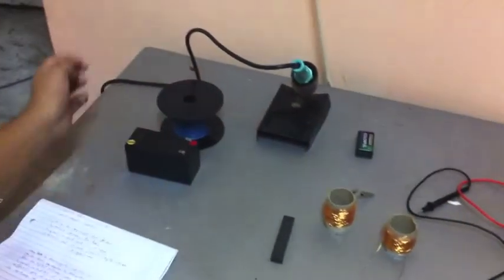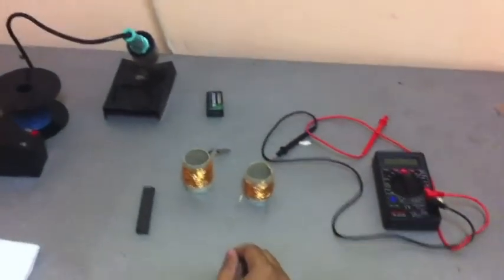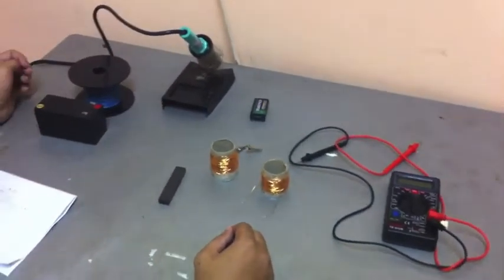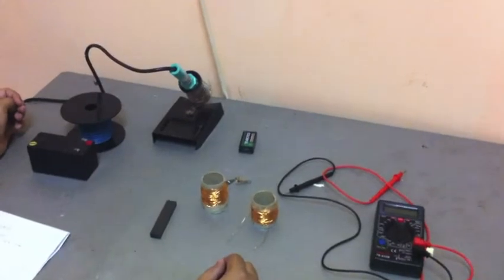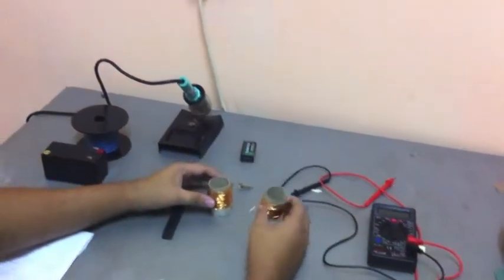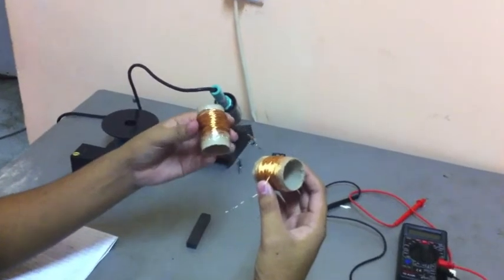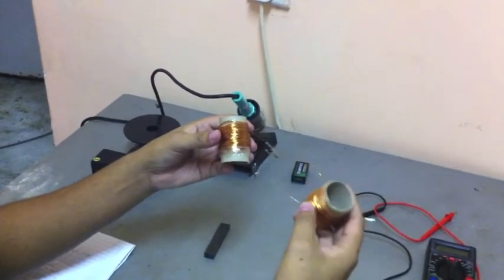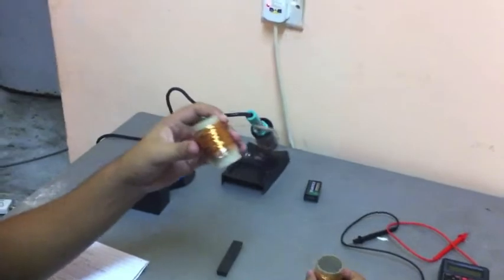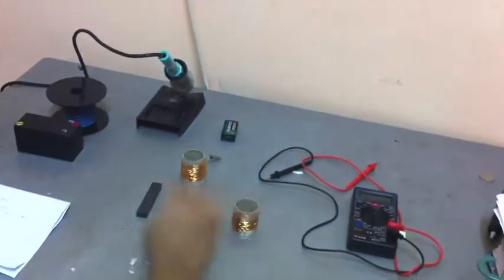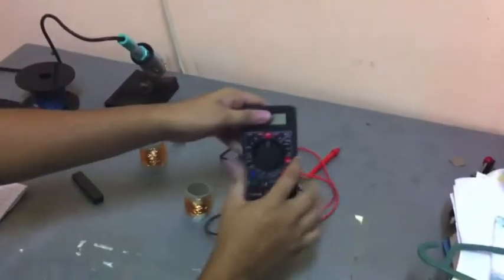Okay, for the experiment we need three basic things. First, two solenoids, which are made by ourselves: the first equal to 100 turns and the second equal to 200 turns. Second thing is a magnet. And third thing is a multimeter.